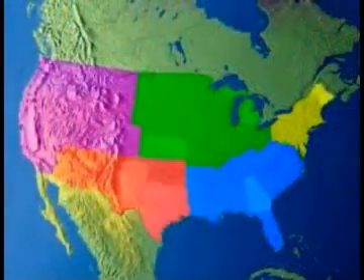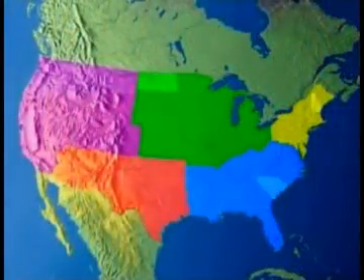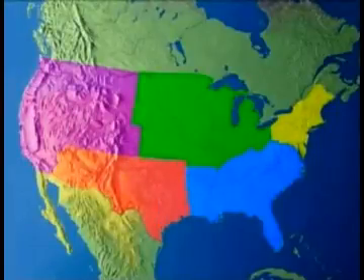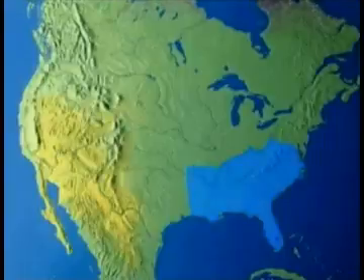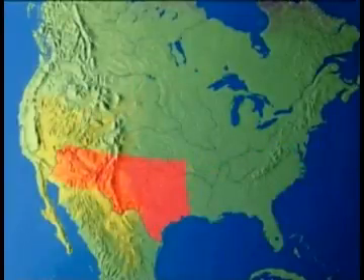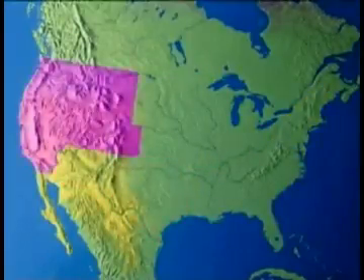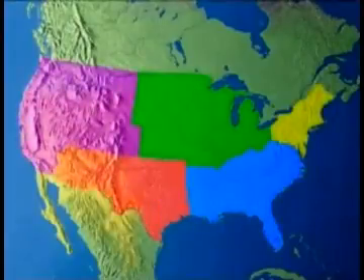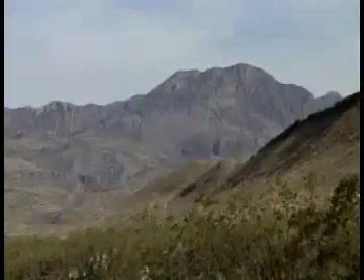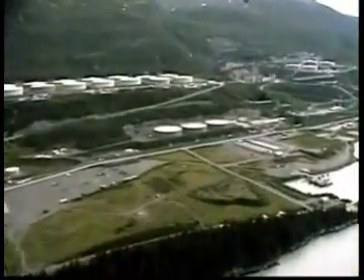States can also be grouped into larger regions that make them easier to study. The United States is divided into 5 regions: the Southeast, the Middle West, the Southwest, the East, and the West. These regions share similarities, like the ones we just learned about: physical features, industries, culture, and heritage.